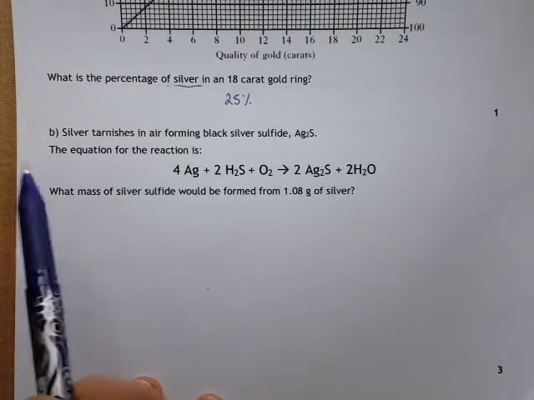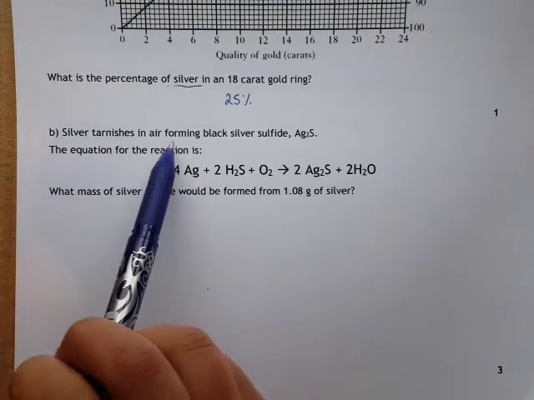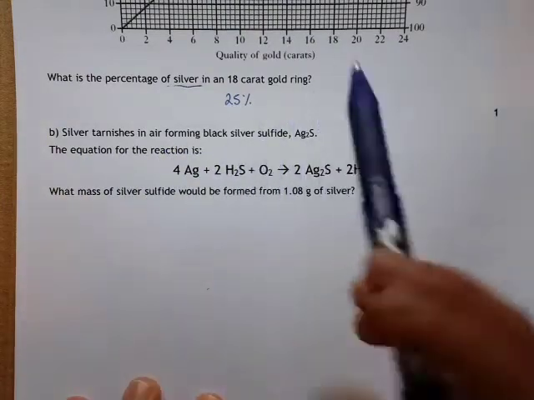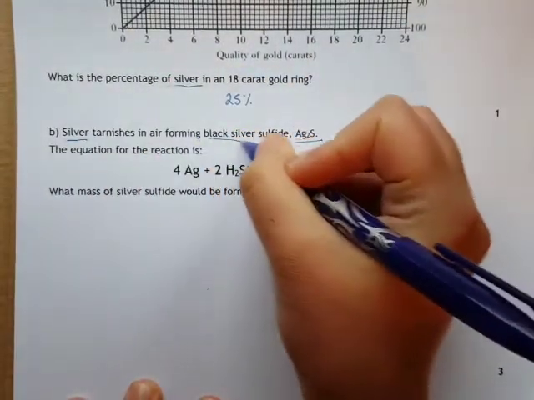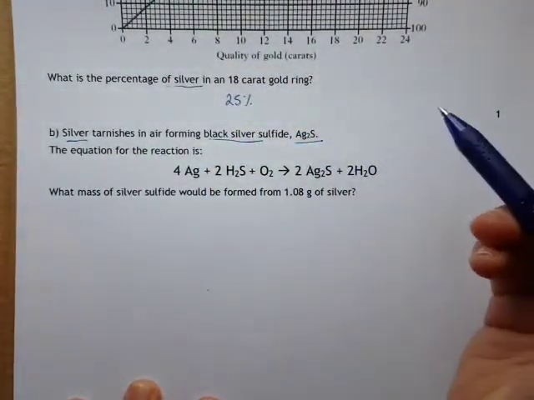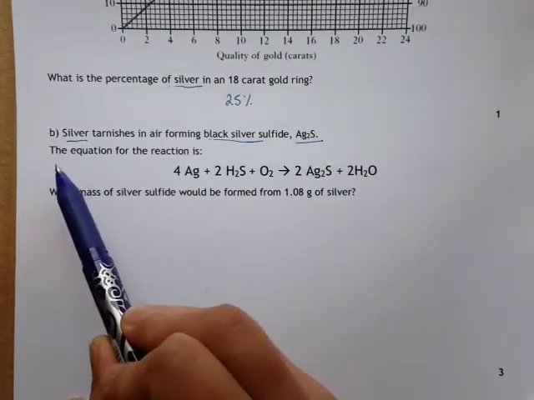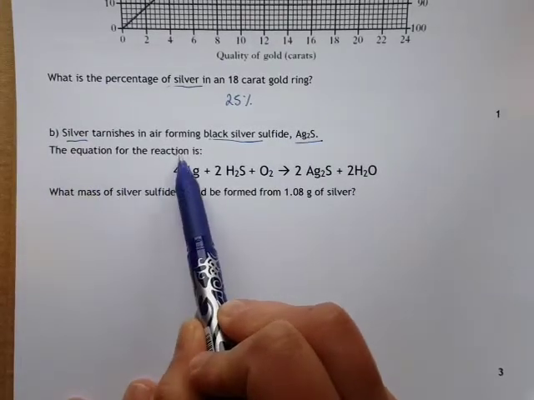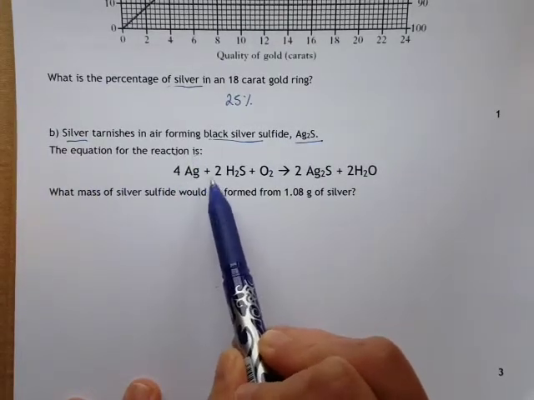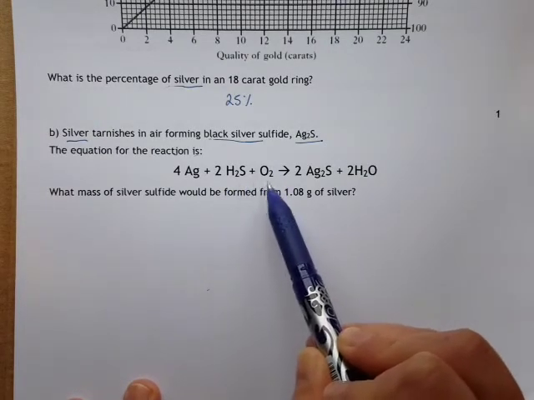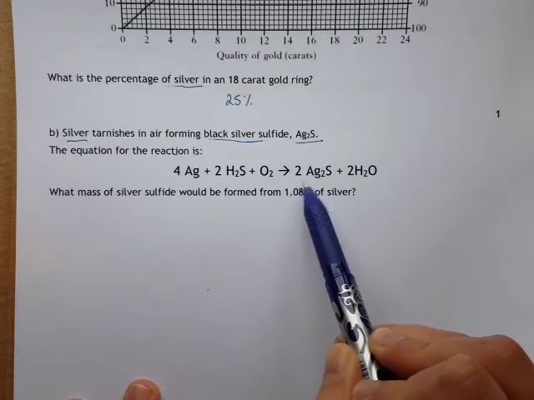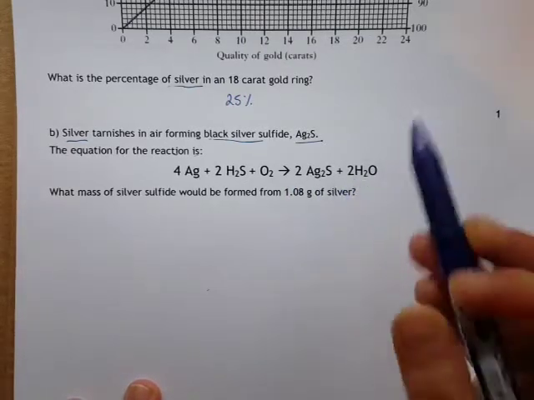So part B says silver tarnishes in air, forming black silver sulfide, Ag2S. Silver tarnishes to form black silver sulfide, Ag2S. Okay, fair enough. And it's giving us an equation. So the equation for the reaction is 4Ag plus 2H2S plus O2 makes 2Ag2S plus 2H2O.